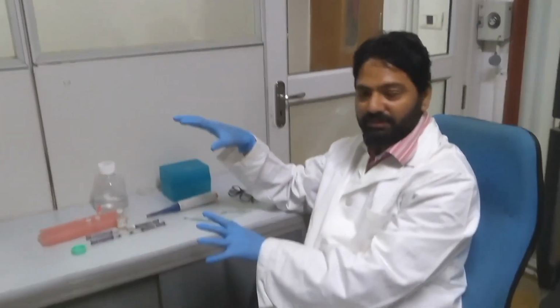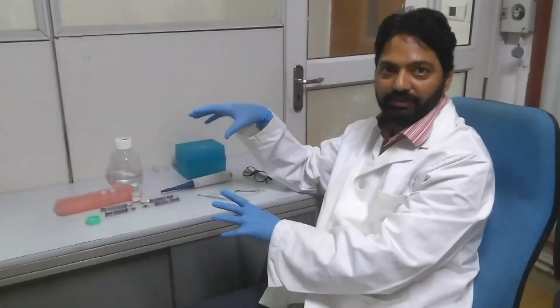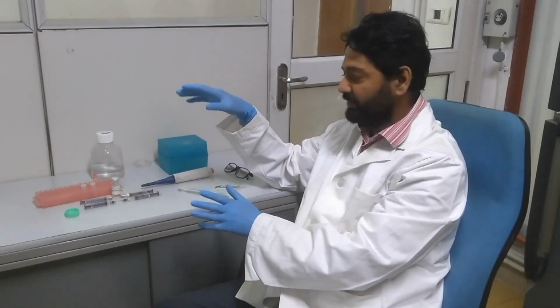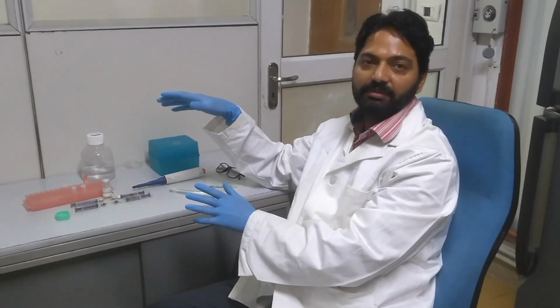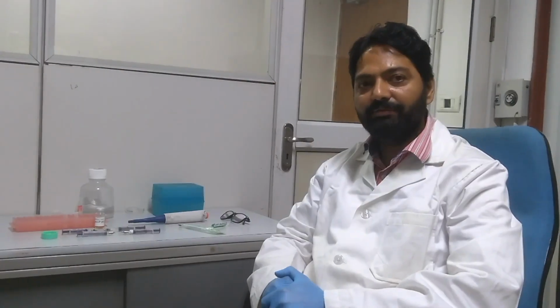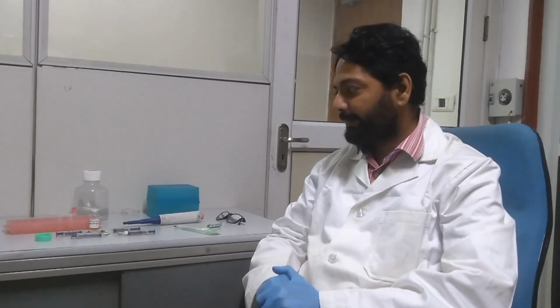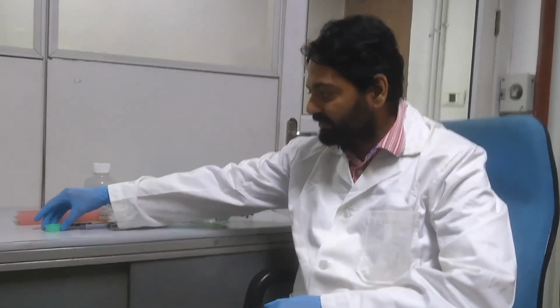So this was the process by which we prepare the emulsion for injection. This is the first step of preparing the emulsion. Now let us understand why we prepare the emulsion. We have checked that the emulsion is formed.